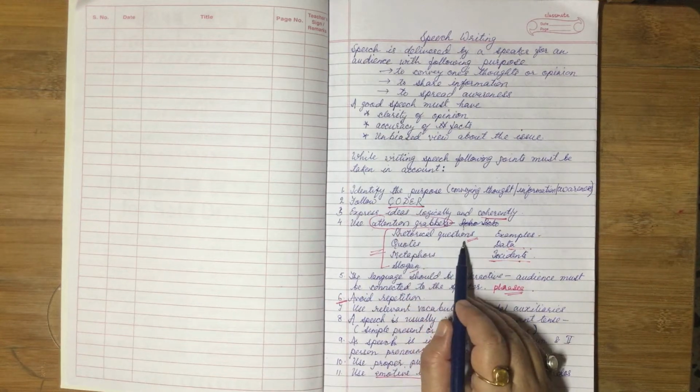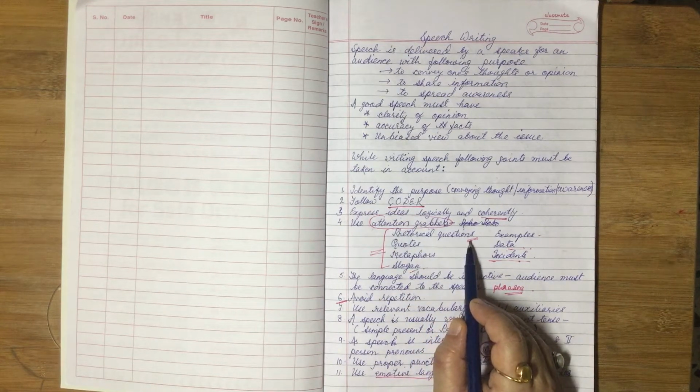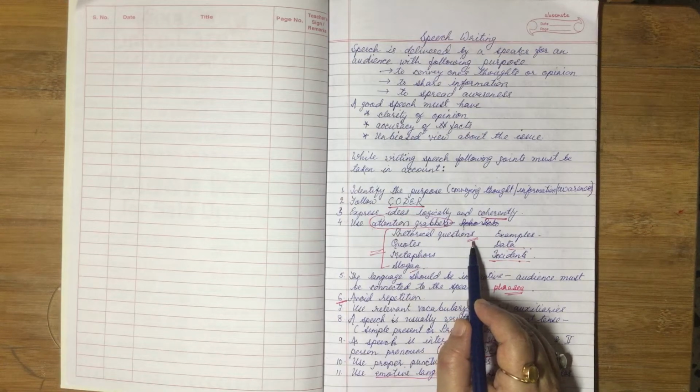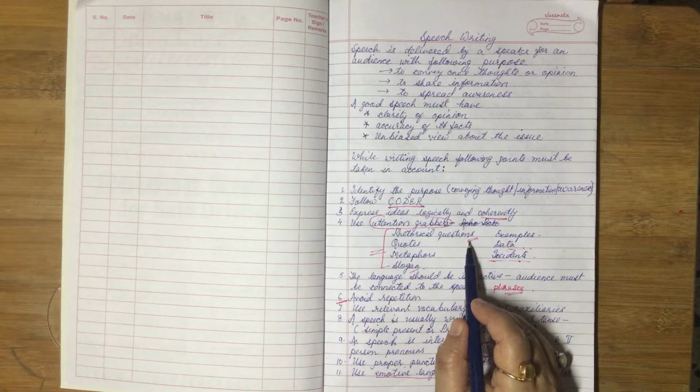The first one is rhetorical questions. Now, what is a rhetorical question? A rhetorical question is actually a statement presented in the form of a question to bring variety in a speech. For example, if I say, who doesn't know Mahatma Gandhi? Now, this is not a question asked to seek an answer. It wants to convey that everybody knows Mahatma Gandhi.